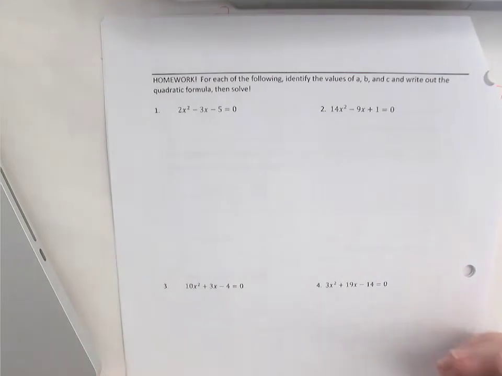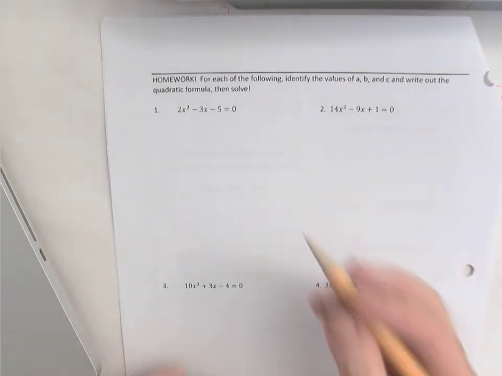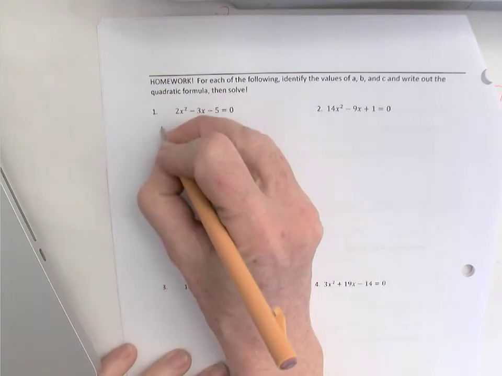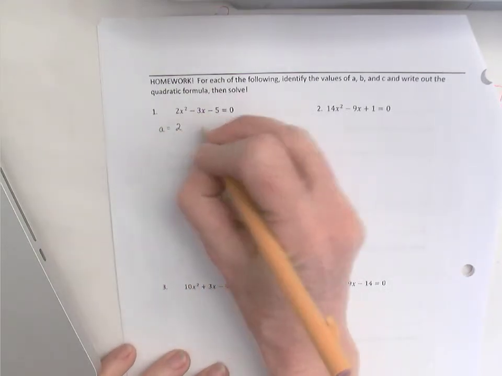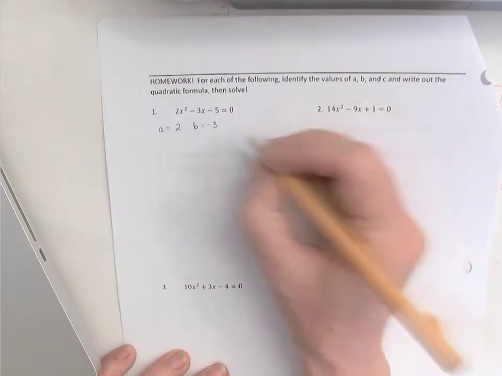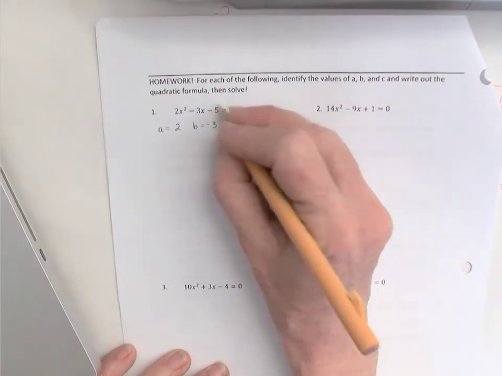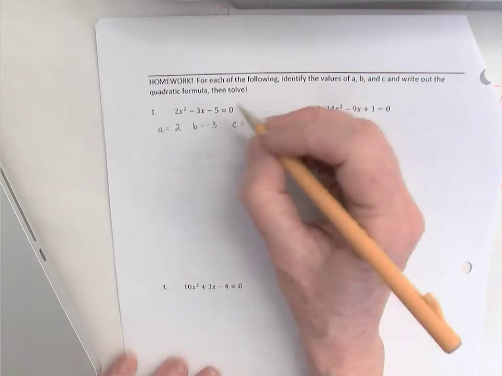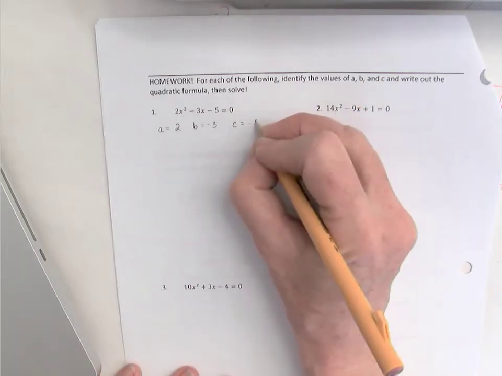Question 1 on the homework, solving by the quadratic formula, and here are some things you always need to do. Identify A, B, and C. So A is 2, B is always the coefficient of x, so -3, and C is the number that we call the constant because it's not attached to an x, so C is -5.